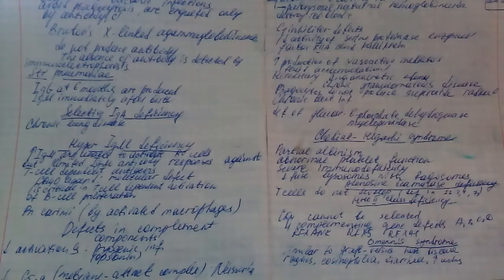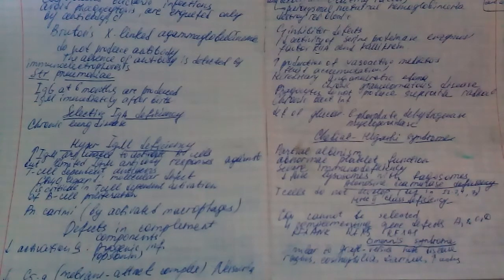We know that immunoglobulin G antibodies are produced at 6 months after birth. Immunoglobulin M is immediately produced after birth. If the child doesn't have immunoglobulin G at 6 months, unlike another, healthy child, you can say that this is Bruton's X-linked agammaglobulinemia.